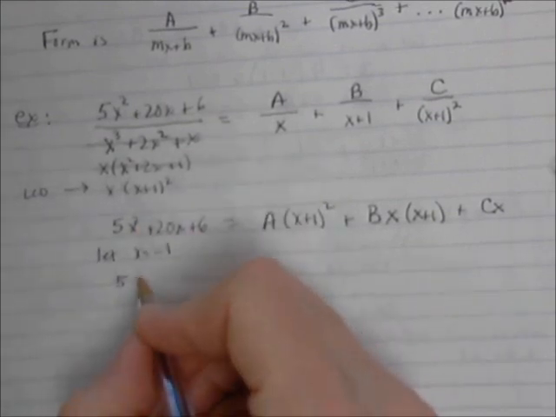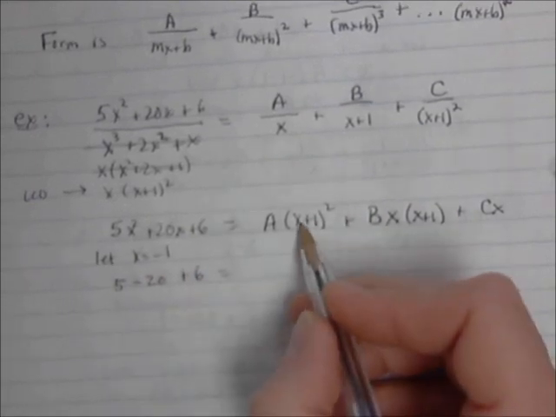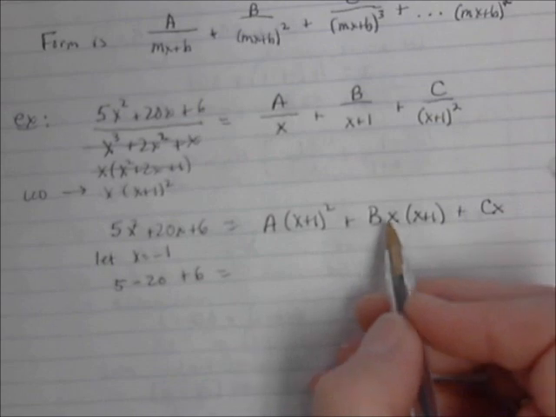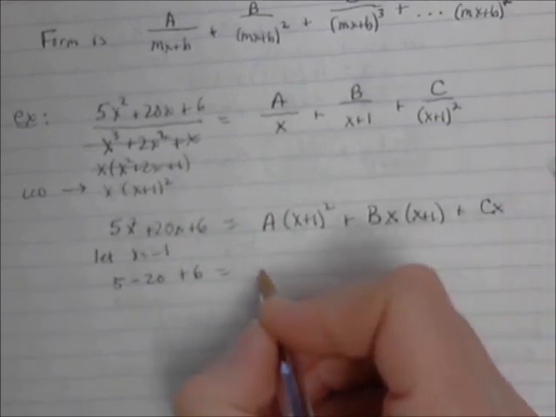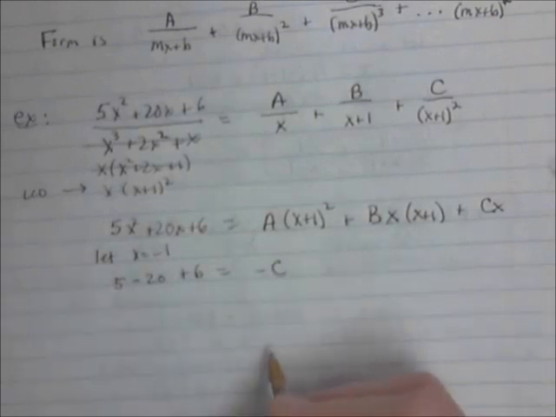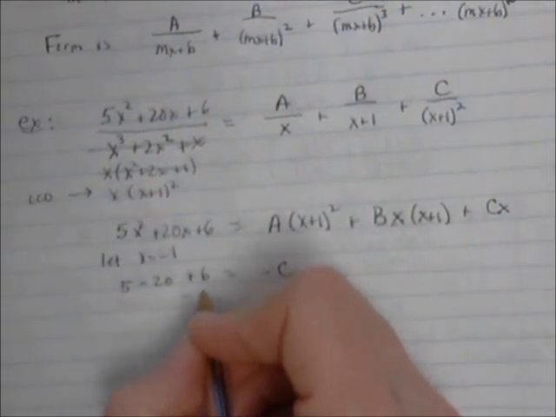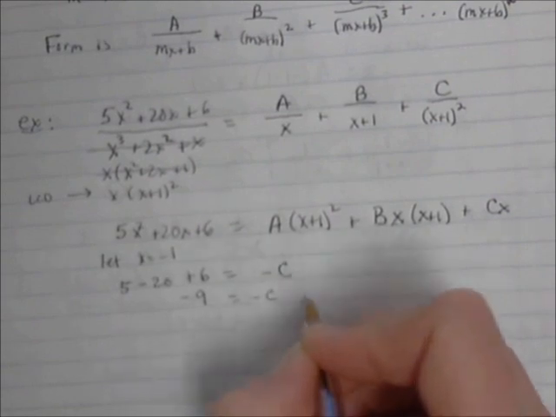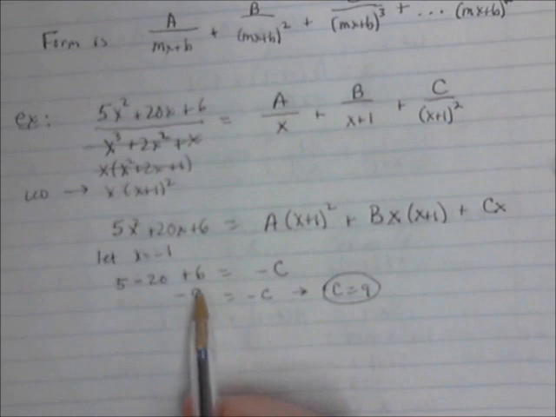So 5 minus 20 plus 6 is equal to 0 plus 0 plus -c. When we add these together, we get -9 equals -c, so that means c equals 9. You can do the math if you want.